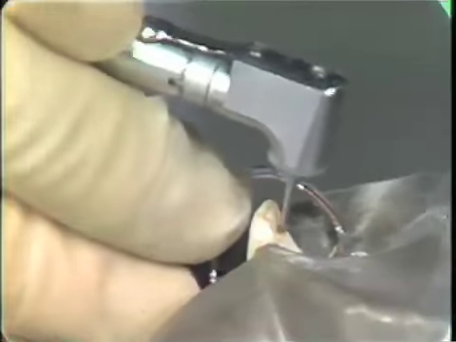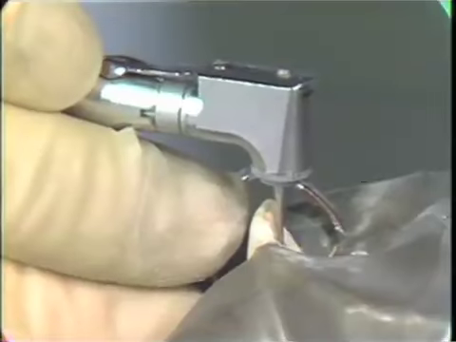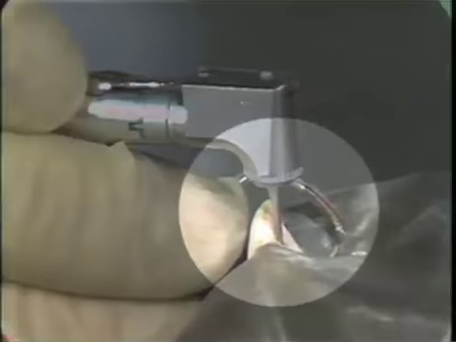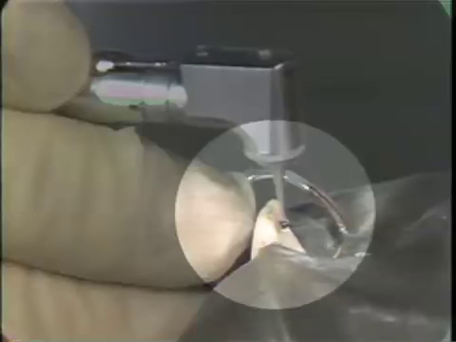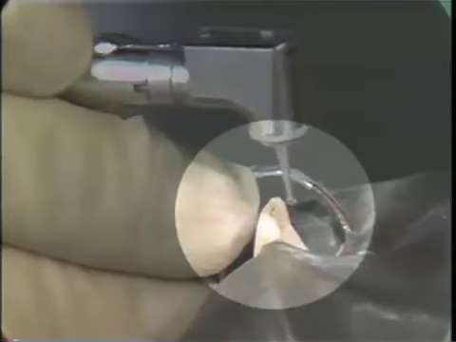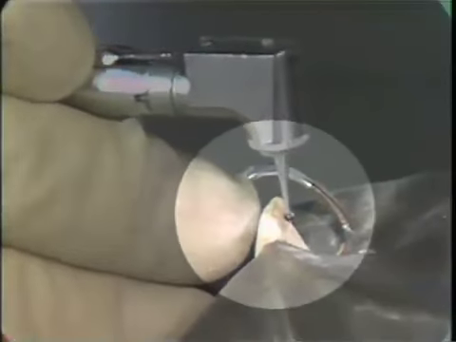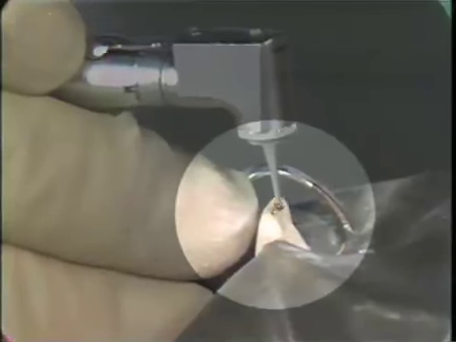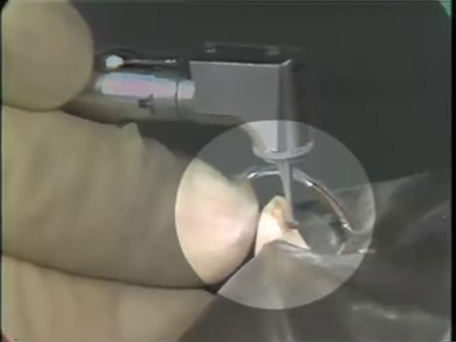You keep this slightly on the conservative side, since you can always go back and modify the outline form, based on the actual outline form of the pulp. As we said before, the next step is to get access to the pulp chamber. With the low-speed handpiece angled in the long axis of the tooth, visualize where the long axis of the tooth is. You start the handpiece and go directly to the pulp. You're not looking for the pulp. You should know where it is, and you go directly to it.